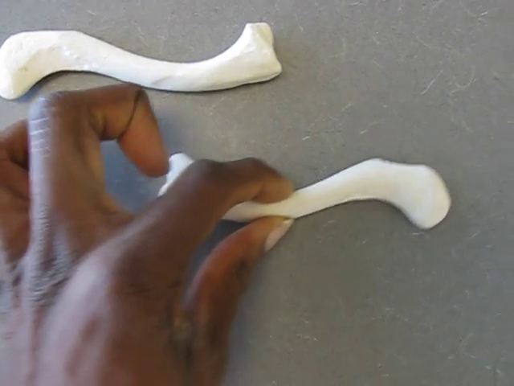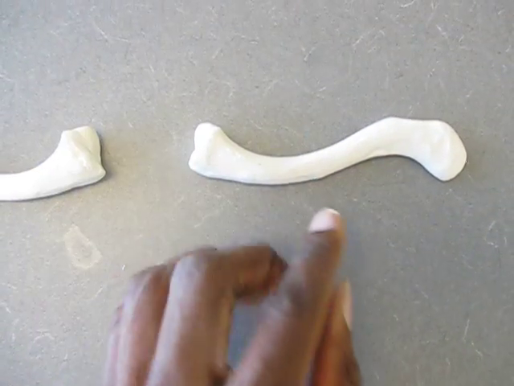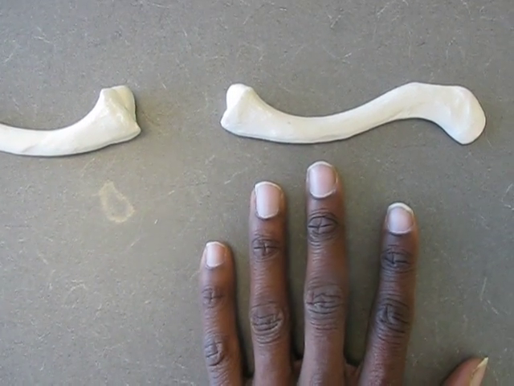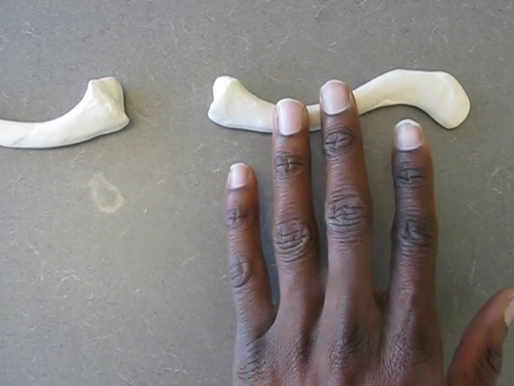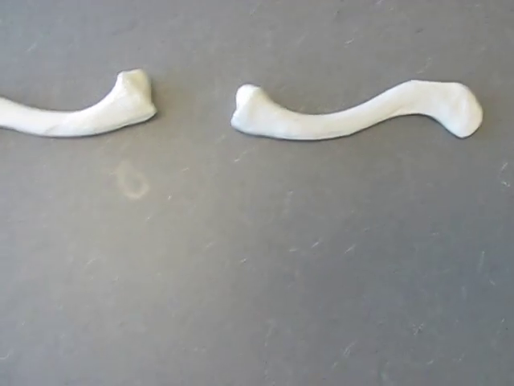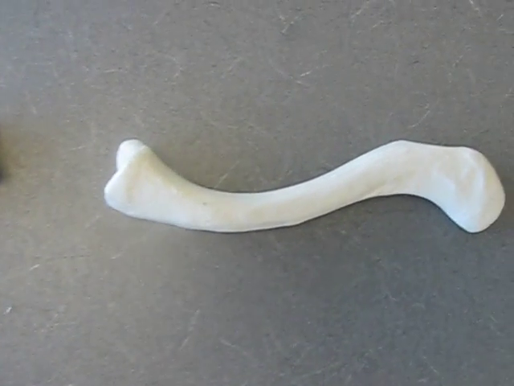Once I get that in anatomical position, I know that my left and my right switch, so that my right side becomes my left, and this would be the left clavicle.